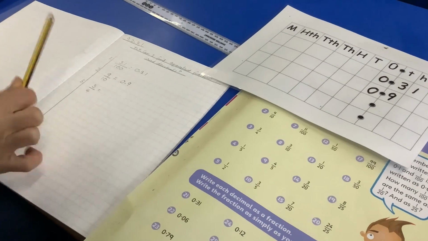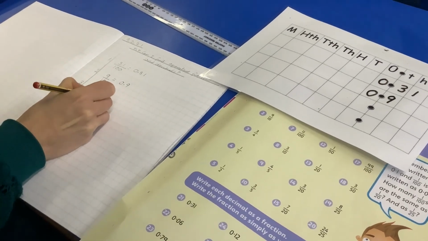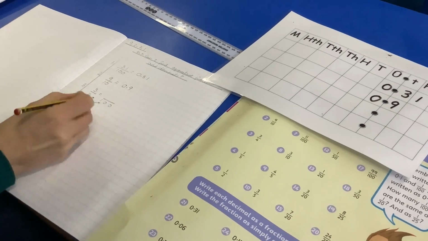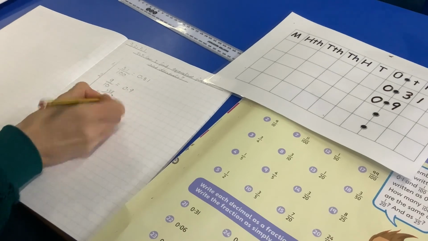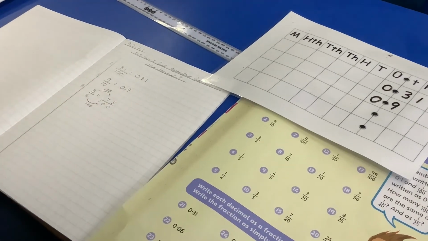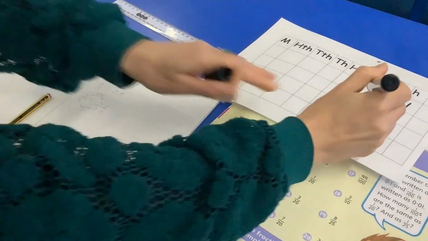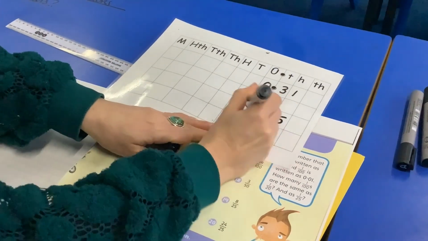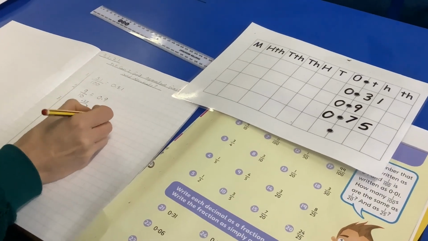Well, I could multiply 4 by 25 to get to 100. And I could multiply 3 by 25 to get to 75. Now this is much easier, isn't it? Now that I know what it is out of 100, I know that I've got 7/10 and 5/100. So now you should be able to hopefully see that's a decimal.